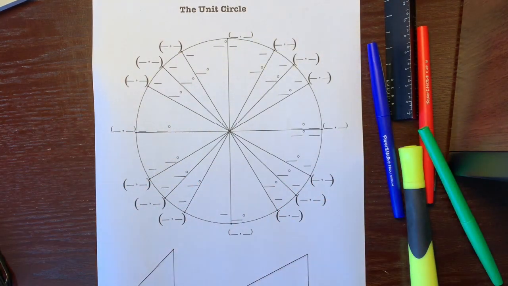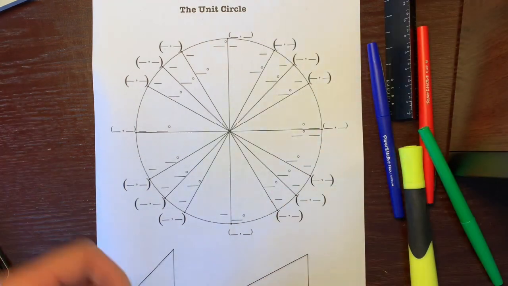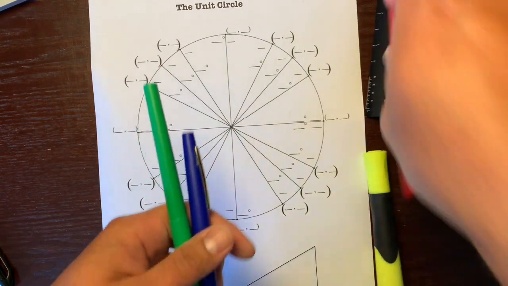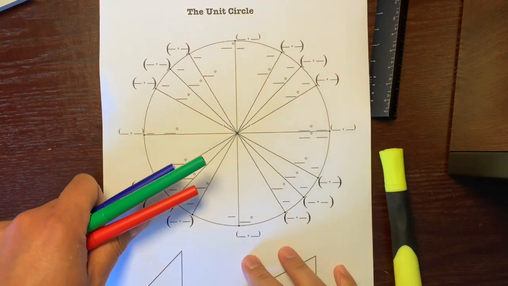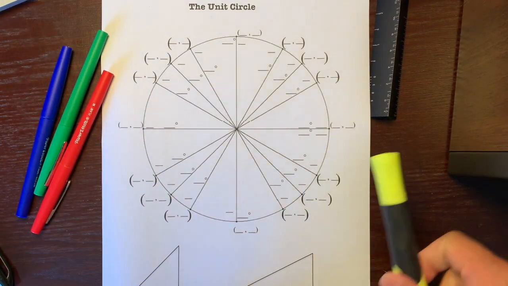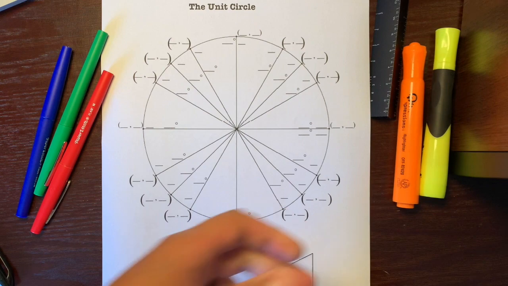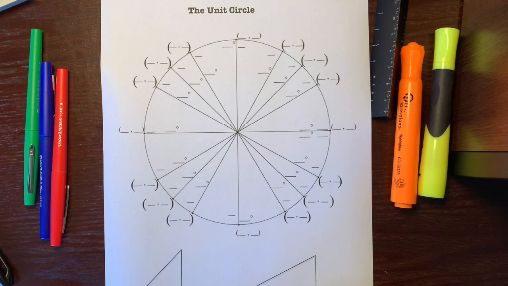So you'll need a few things. You'll need this piece of paper. If you're not in my class, just go on Google and type in unit circle and find a worksheet that you could download and print. Next thing you'll need is a few colored pens or pencils or crayons. So I have 3 colors here. This will help us to differentiate what we're focusing on. And a highlighter or 2. If you have a highlighter or 2, or some other colored pens or pencils, that would be very helpful.